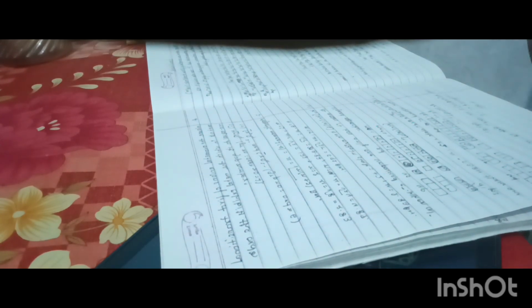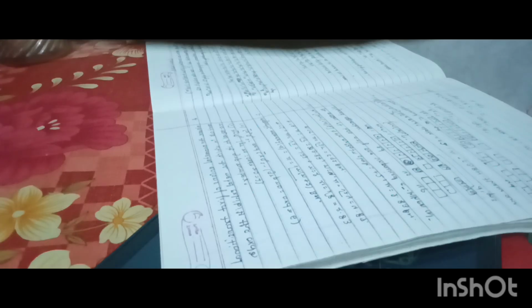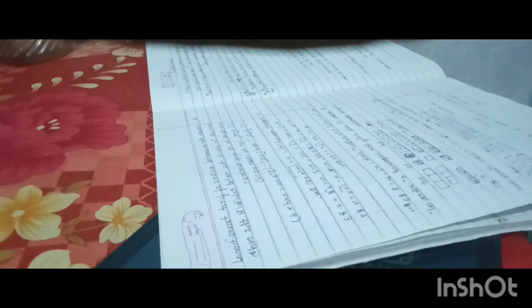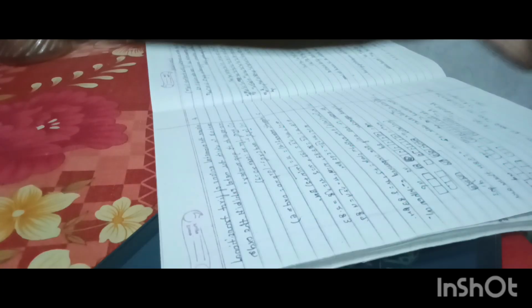ठीक है. Name the oxometal anion of first transition metals in which the metal exhibits a oxidation state equal to its group number. हाँ तो MnO4 का जो ग्रुप नंबर है और ऑक्सीडेशन नंबर 7 है. Cr2O7 2 माइनस और CrO4 2 माइनस दोनों का ऑक्सीडेशन स्टेट 6 और ग्रुप नंबर भी 6 है.